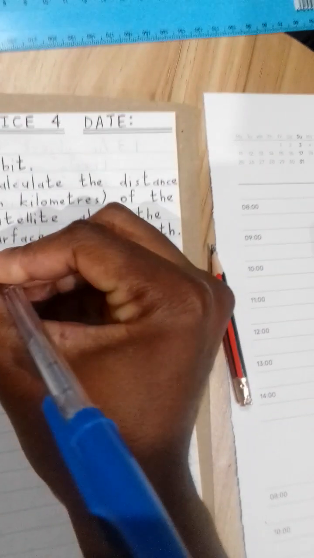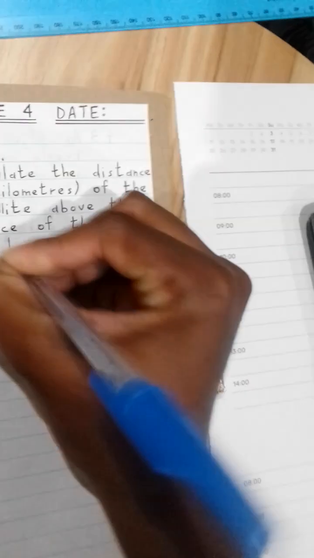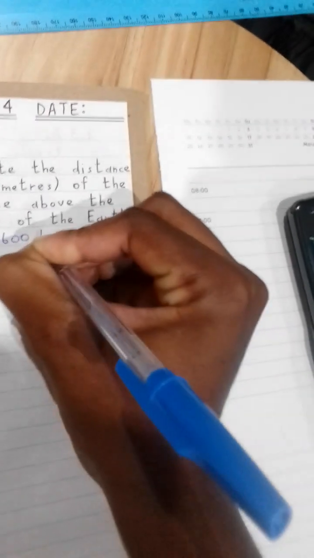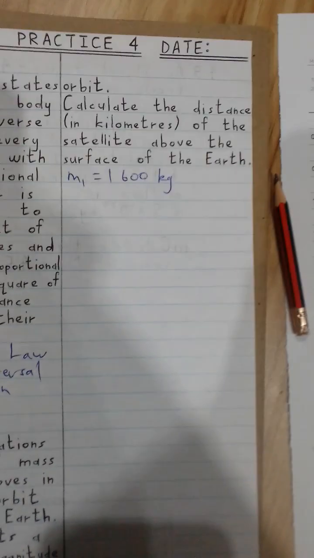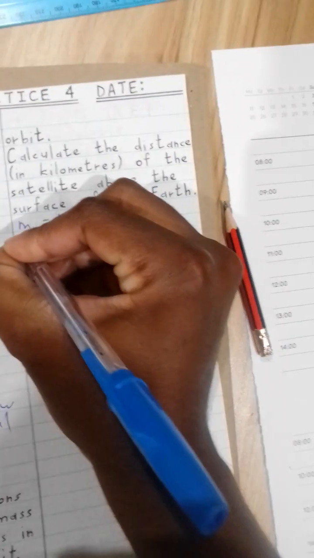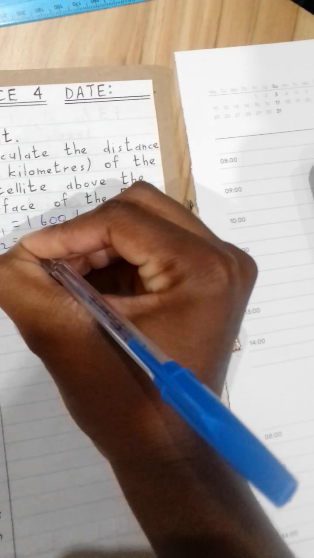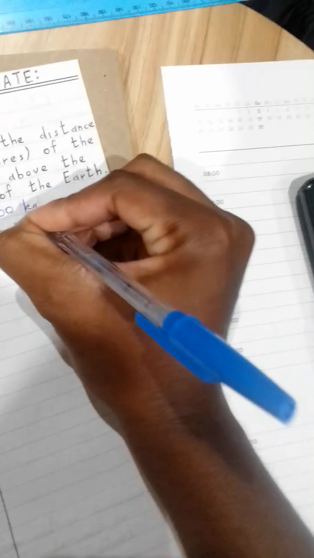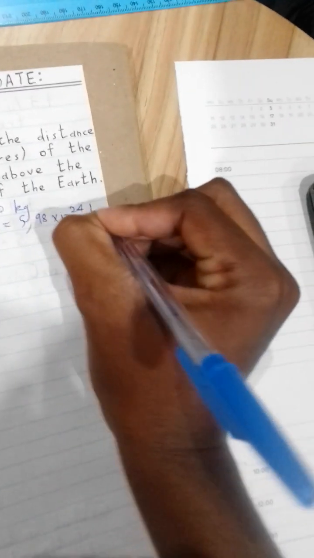So, the mass of the satellite, we'll call it M1, 1,600 kilograms. M2 is the mass of Earth, which is 5,98 times 10 to the 24 kilograms on my information sheet.